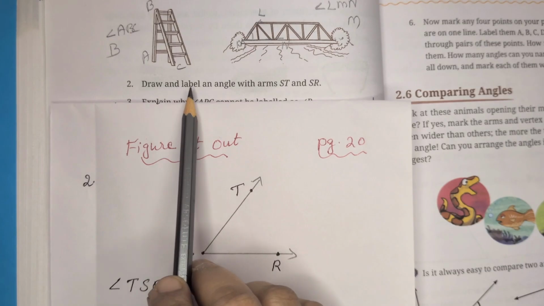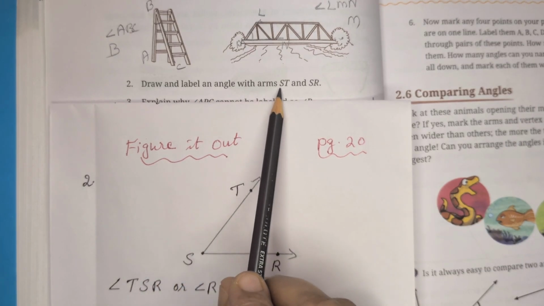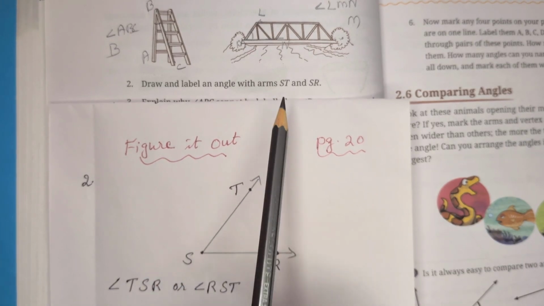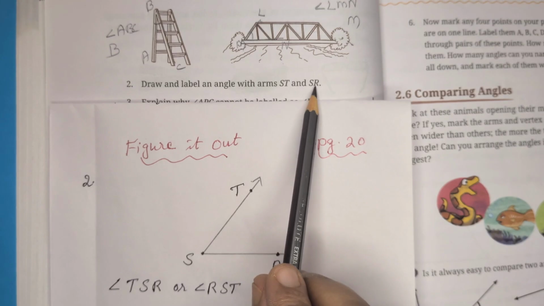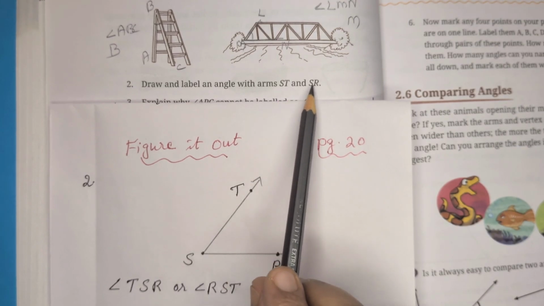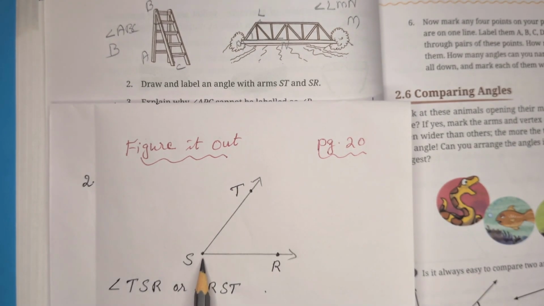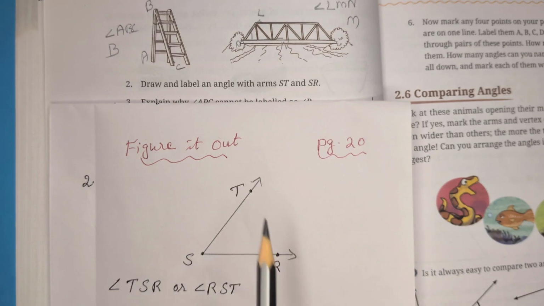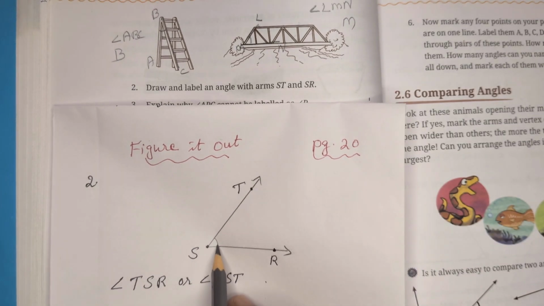Second question, draw and label an angle with arms ST and SR. Here we can see S is the common point of these two rays, so we can take S as the vertex. ST, SR. So the name of that angle we can write as angle TSR or angle RST. This is the angle.